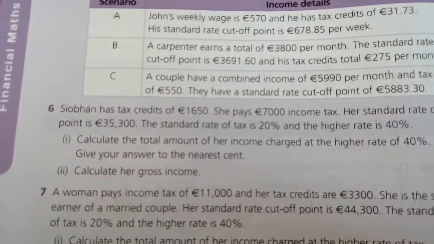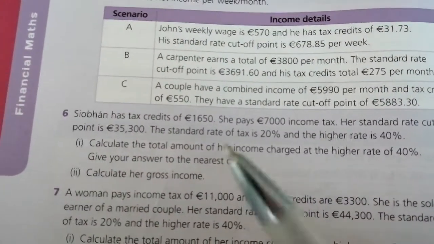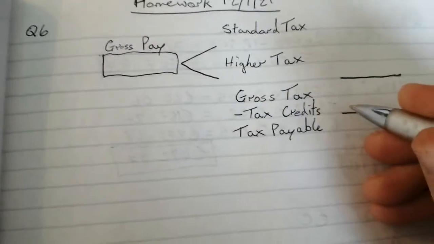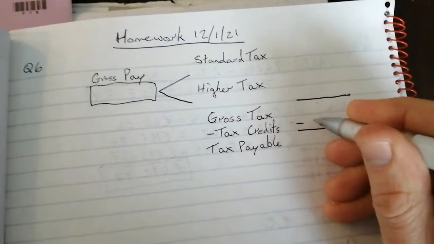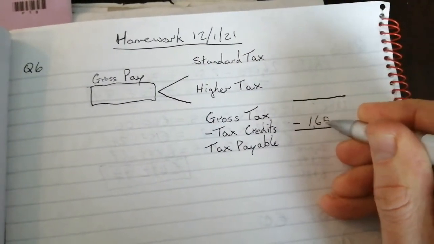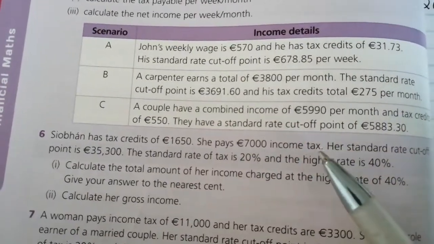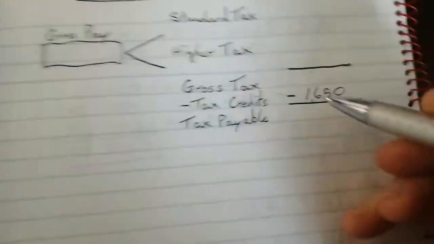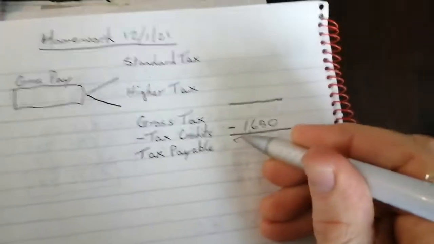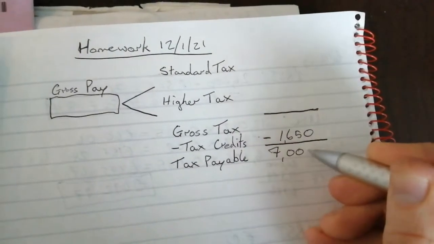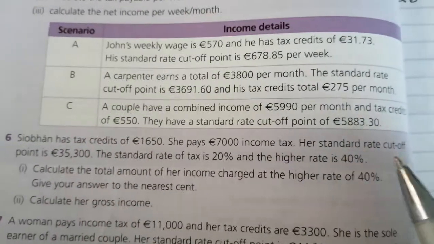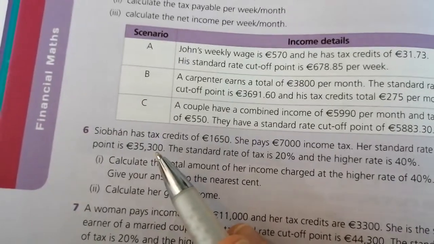Okay, so looking at question 6 for a start, it says Siobhan has tax credits of 1,650. So we can put that straight into our grid here. Tax credits we know goes here, and it's minus 1,650. Okay, then what else? She pays 7,000 income tax. Well, that's our tax payable, isn't it? That's 7,000, so we can put that in down here.